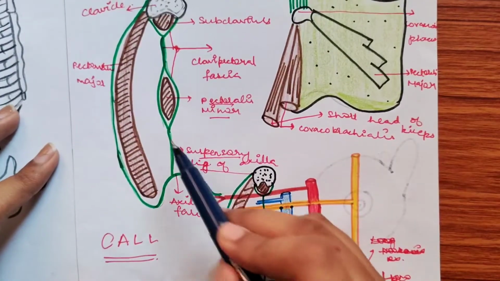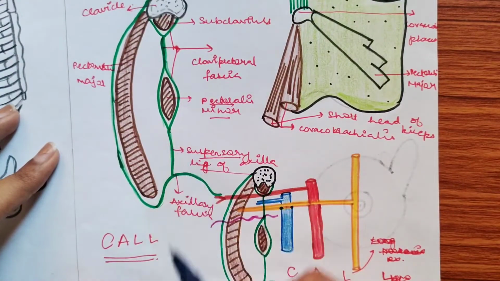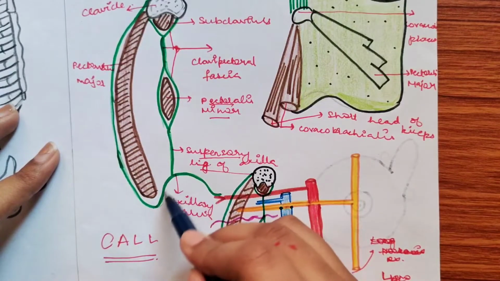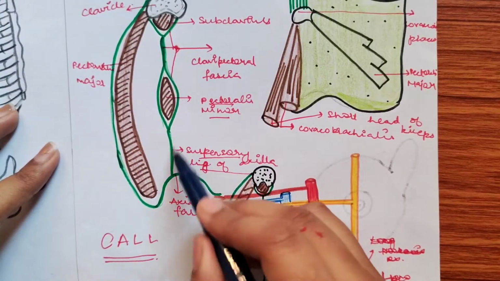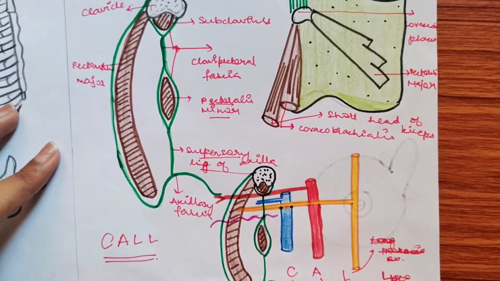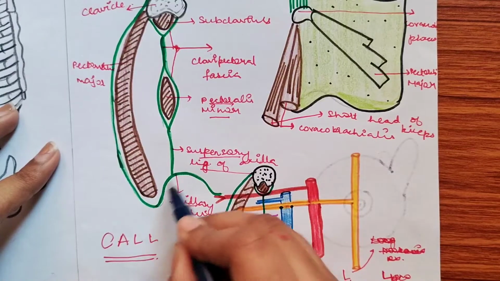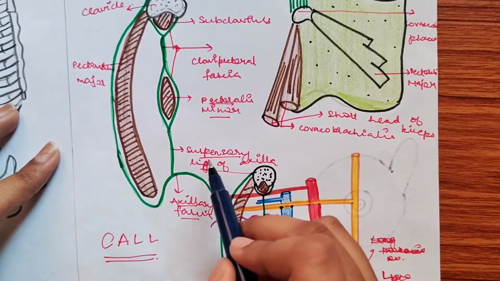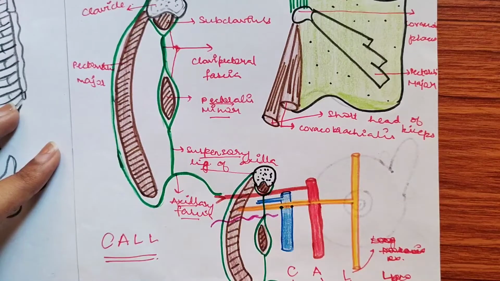As you can see, this is the suspensory ligament of the axilla. This suspensory ligament of the axilla will attach with the axillary fascia. It helps to maintain the dome of the axillary fascia. This axillary fascia will have a concavity which is maintained by this suspensory ligament of the axilla.